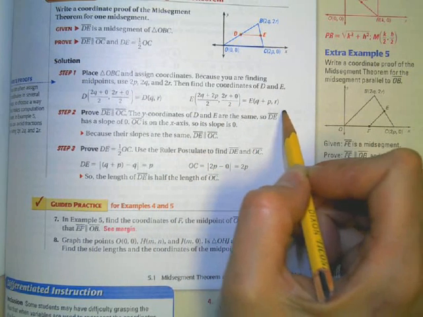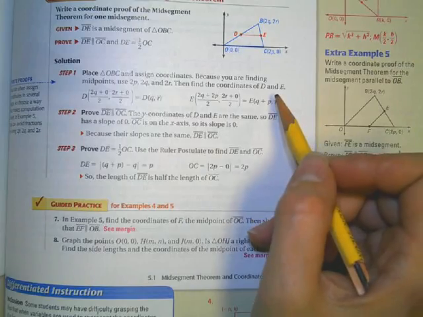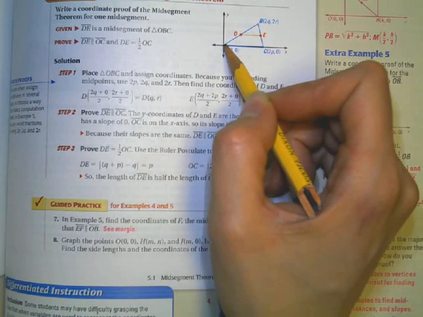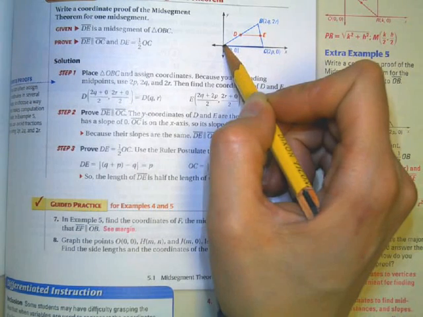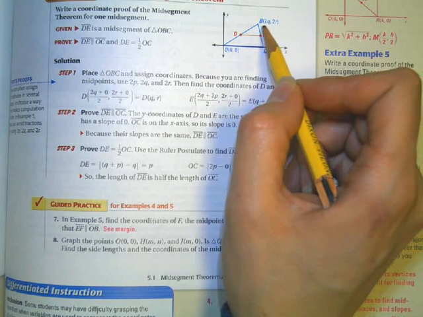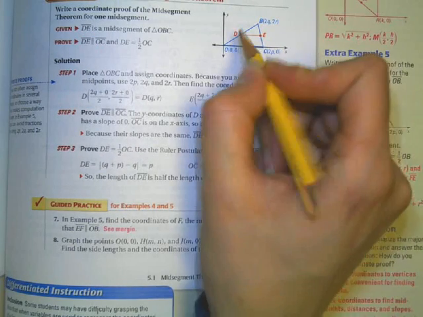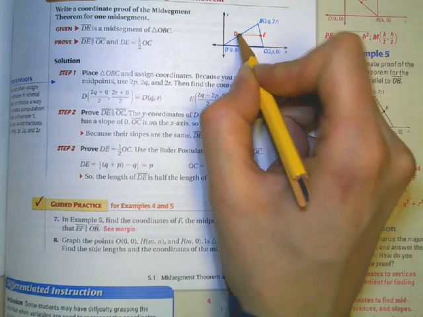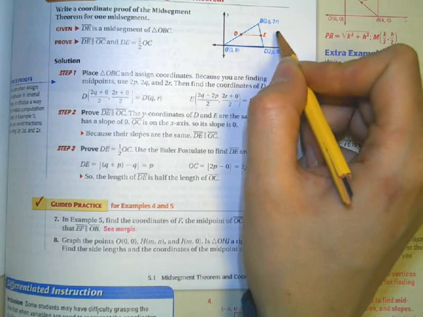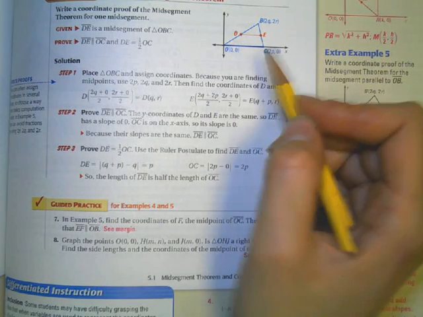How do you know exactly where to put the 2P, 2Q, and the 2R? Well, they put this at (0, 0) because that's the easiest thing to do. And then it doesn't matter whether this was 2P or 2Q or 2R. They just chose randomly. So, once they have that, they could label this as (Q, R) and (Q plus P, R), because they used the variables to find them.